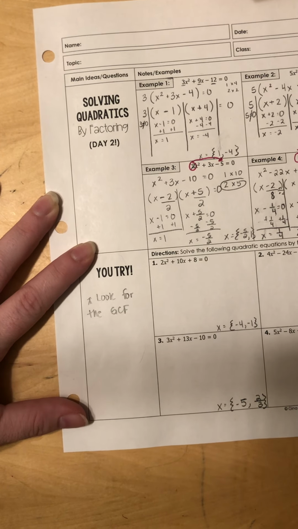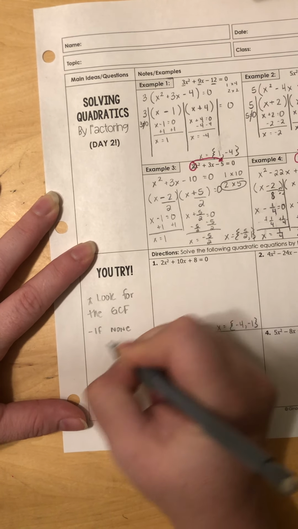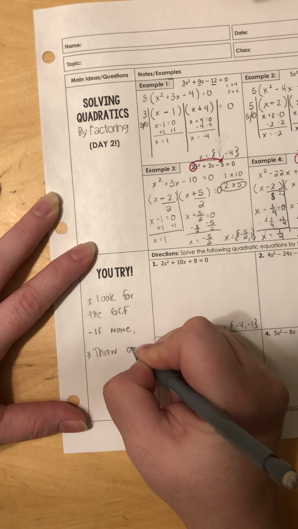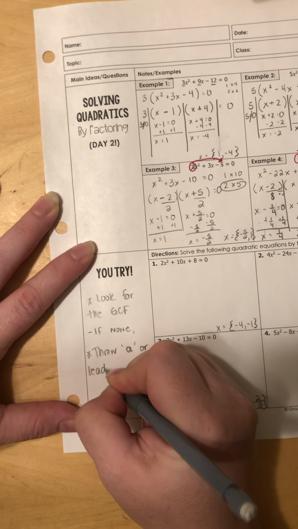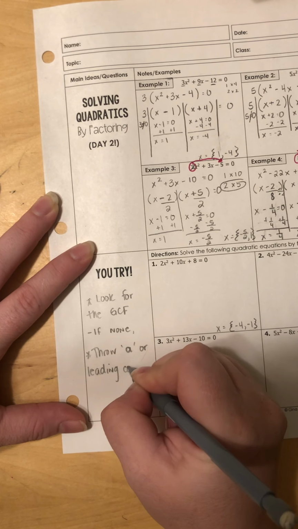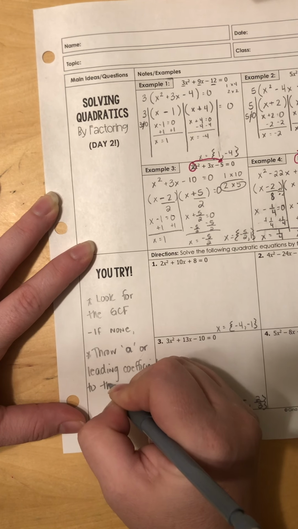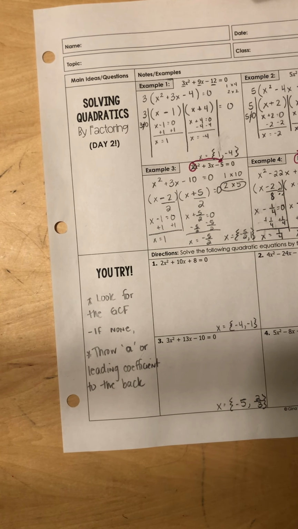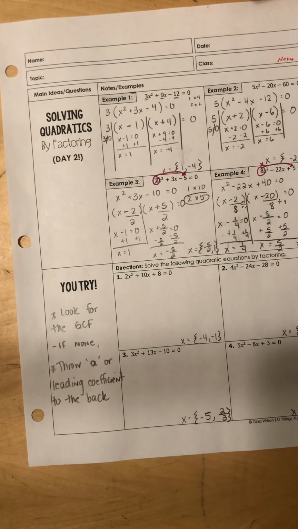Okay, and then if none, you're going to throw A, or your leading coefficient, to the back. All right, so those are kind of your notes, just to make you remember what you have to do on those ones. So again, try those ones and see what happens.